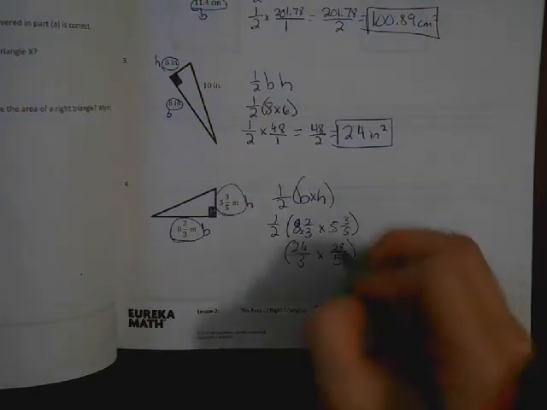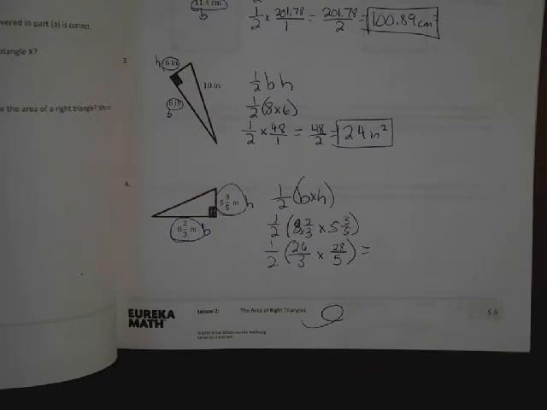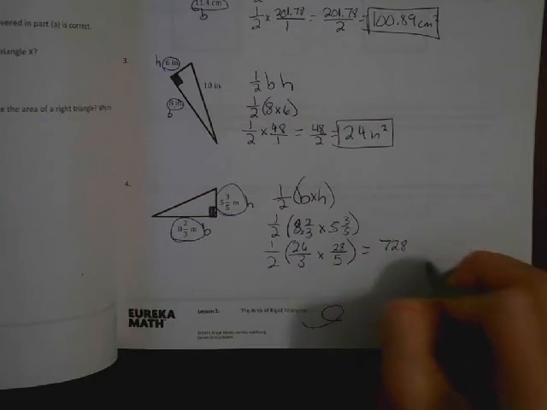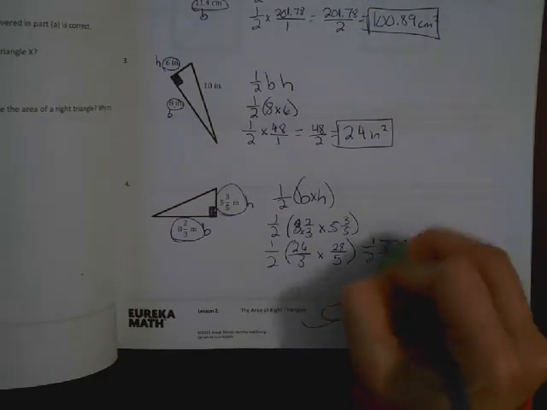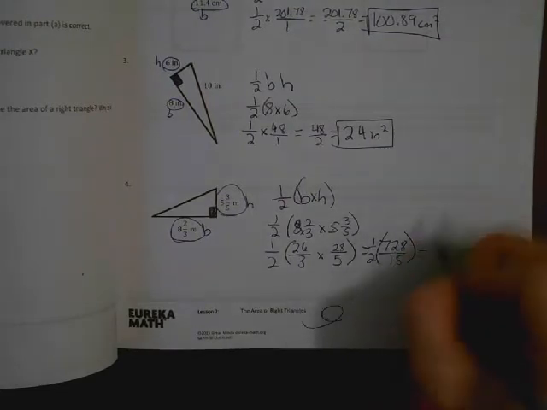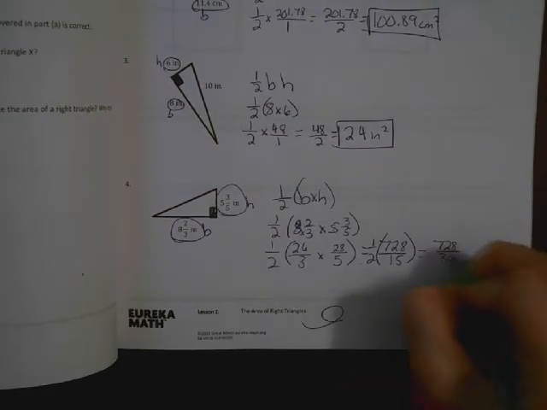I'm going to multiply straight across. 26 times 28 is 728 over 15, and don't forget we're multiplying it by 1/2. So 1 times 728 is 728. 2 times 15 is 30.